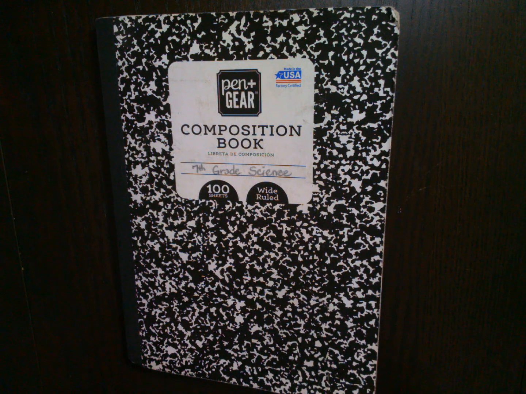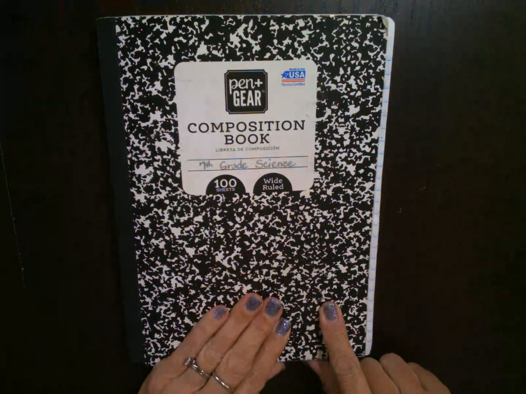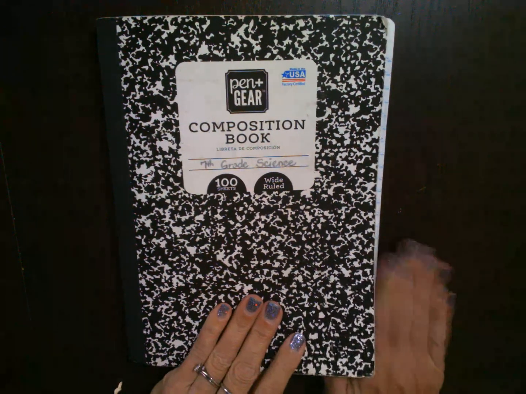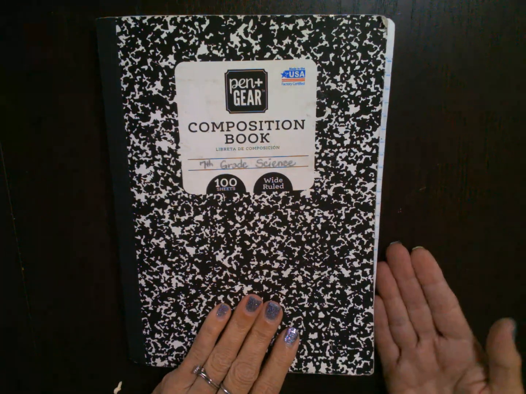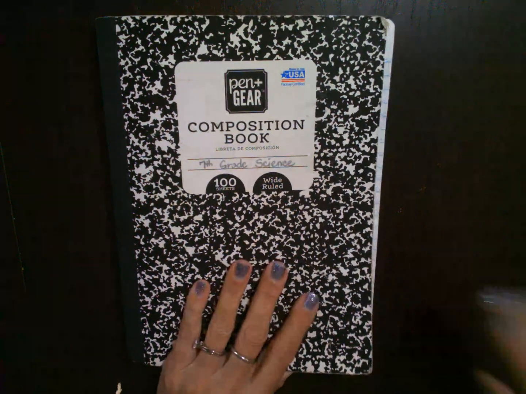This is how you set up an interactive notebook. Now, I teach several grade levels, but I'm going to use my 7th grade book as an example. And we call it interactive because it's not just notes. There are drawings in here, lab sheets, all kinds of activities. So I'm going to show you how I set mine up.